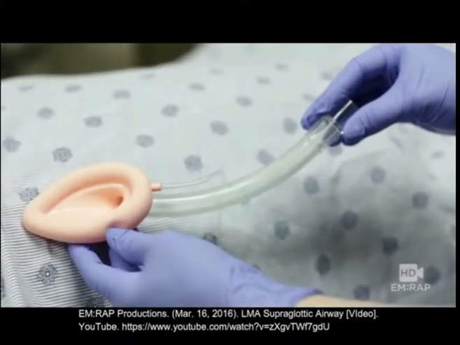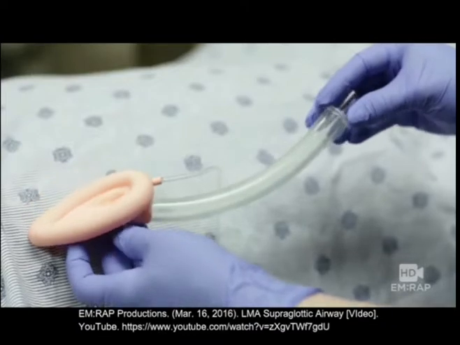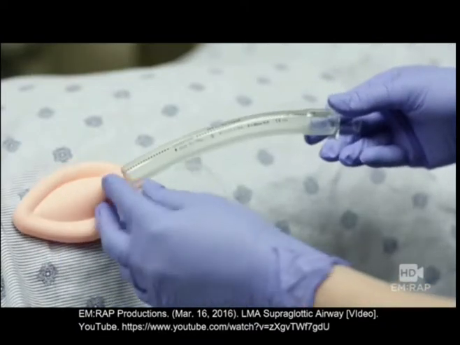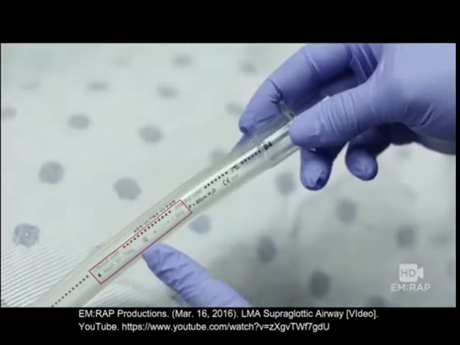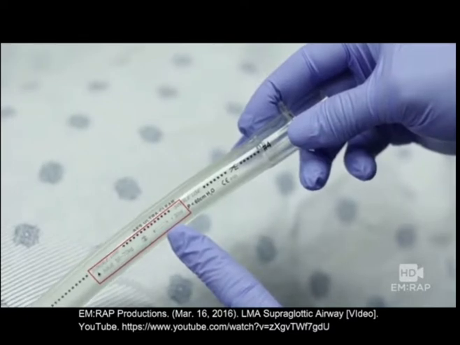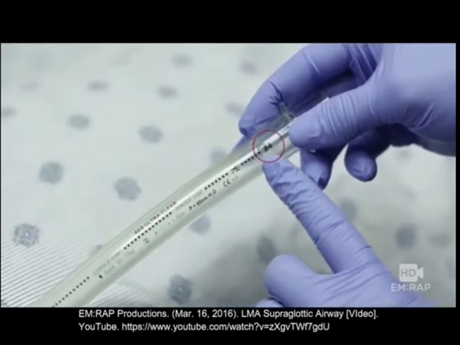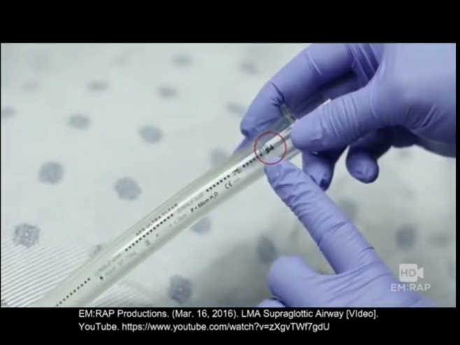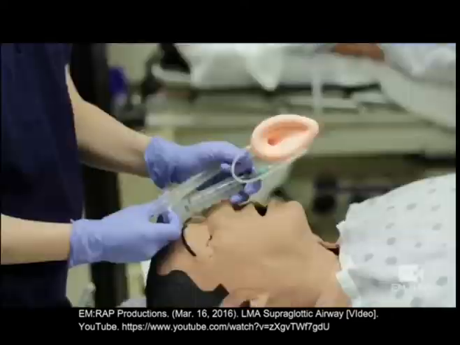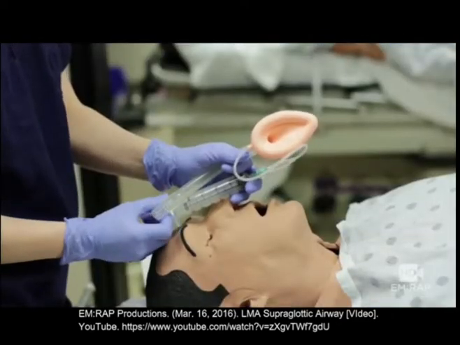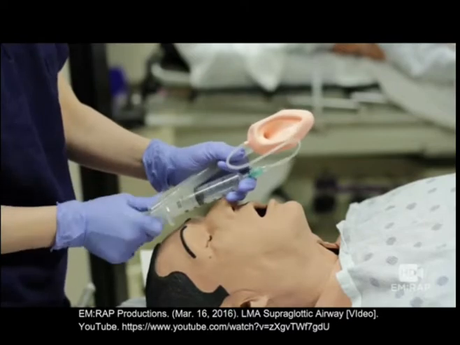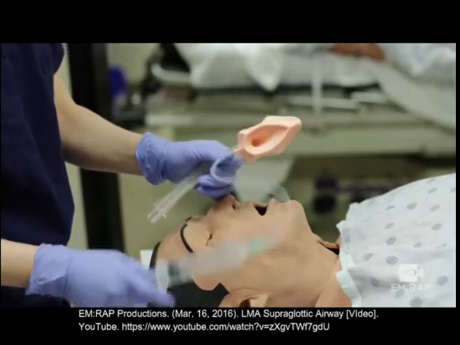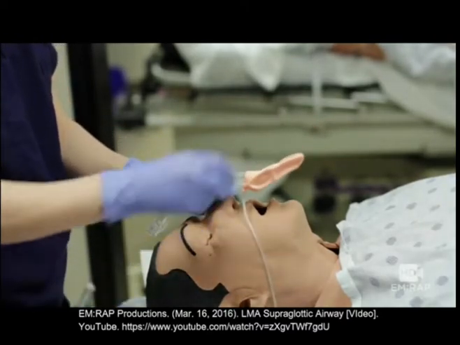Here's an LMA. Take a look at the tube portion, and it's going to show you the weight of the patient right there, the amount of air needed to inflate the mask, and the corresponding size. This is a number 4, which works well for most adults. To insert it, first you're going to deflate the mask, and then it helps if you get some lubrication on the back of it.